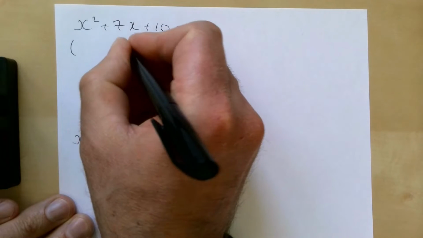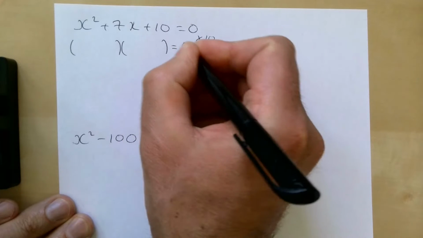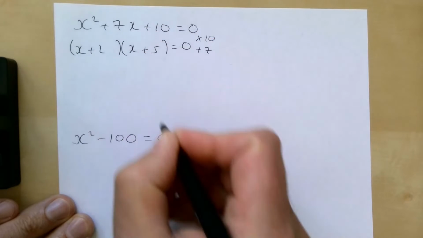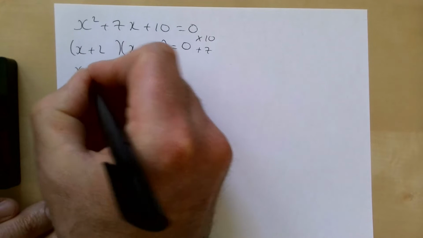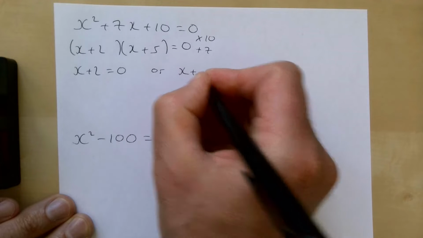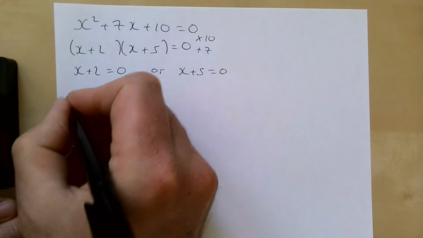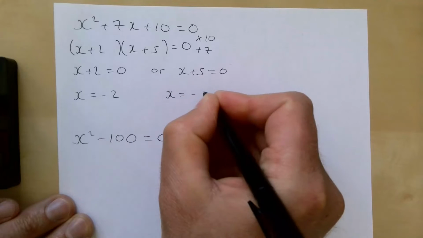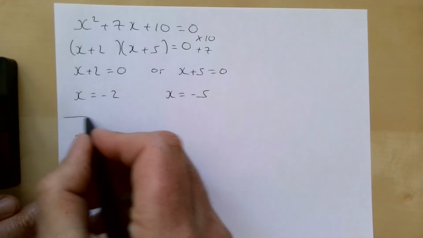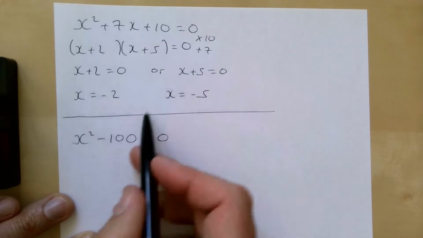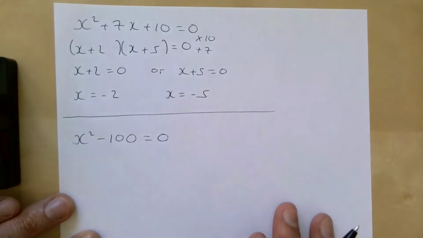I think that's a nice straightforward one. Hopefully you realize 5 and 2 are going to work for that. So we've got x plus 2 and x plus 5. That means either x plus 2 equals 0 or x plus 5 equals 0, giving us values of x equals minus 2 or x equals minus 5. We find the only two numbers in the whole wide world that make this equation work, minus 2 and minus 5, and that's a quadratic equation.